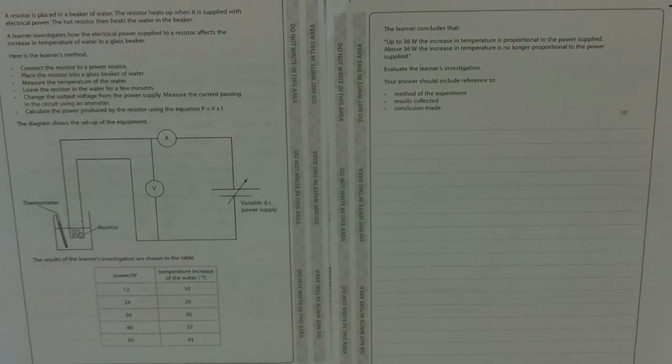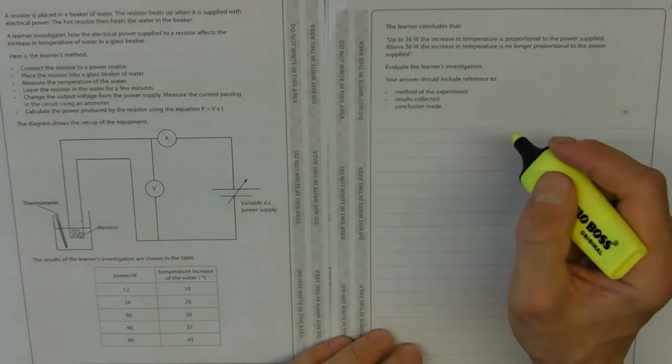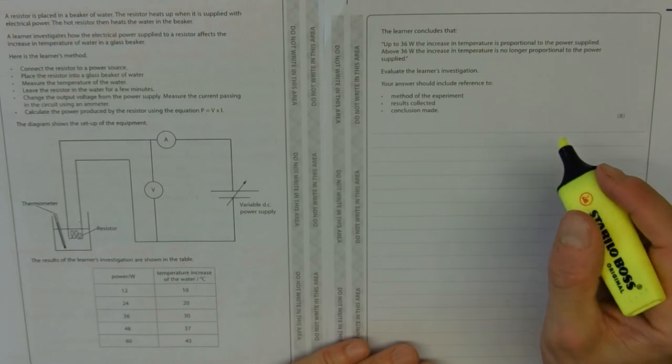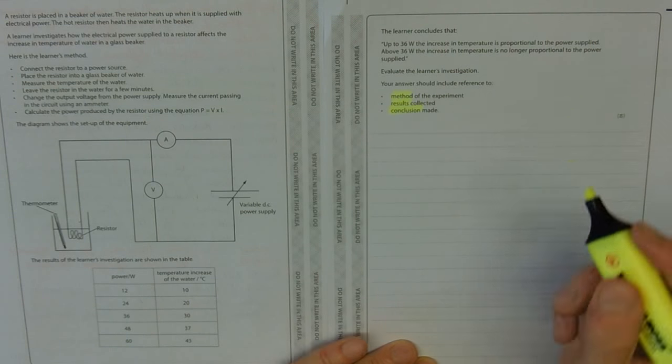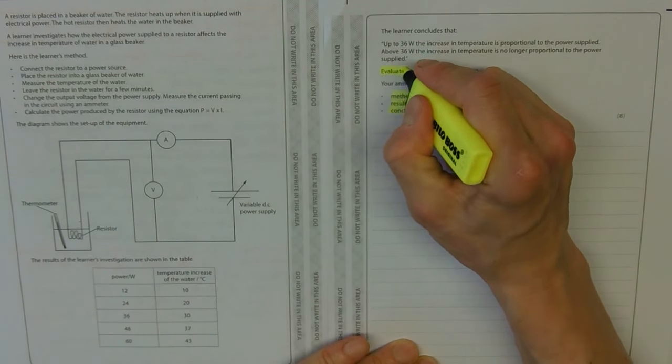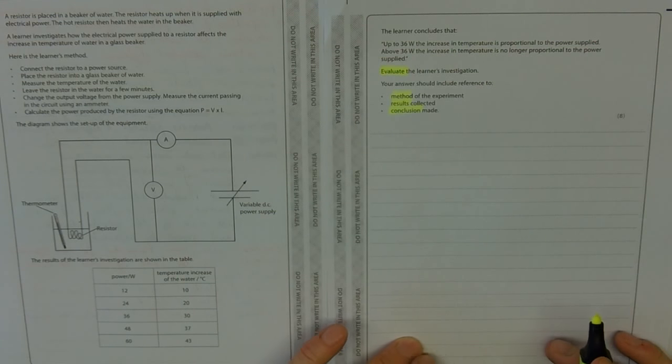So, what do you need to do? You need to evaluate the method, the results, and the conclusion. That's what's needed, an evaluation.